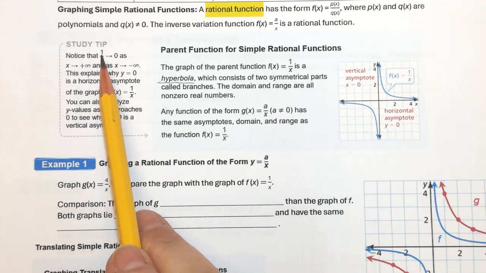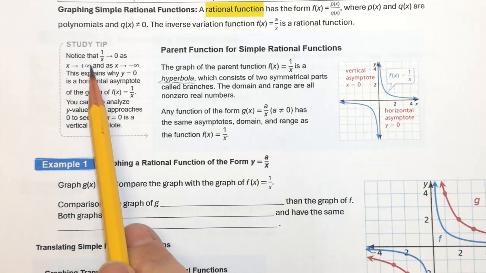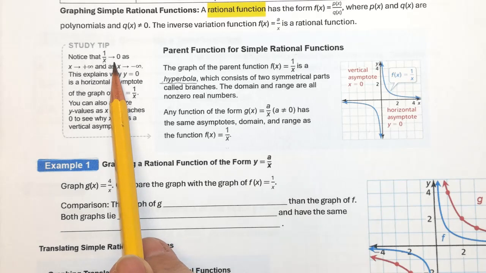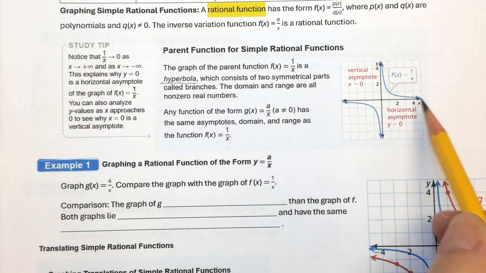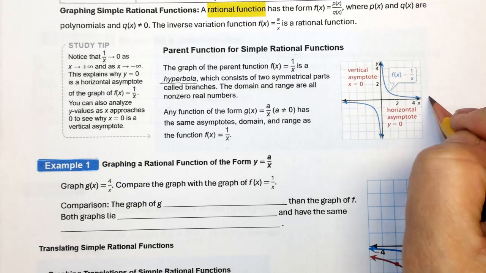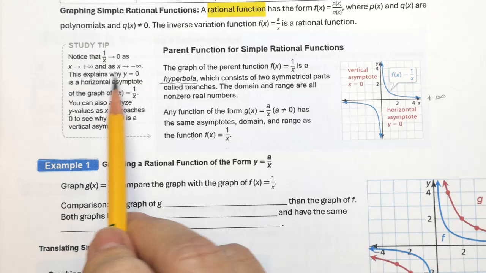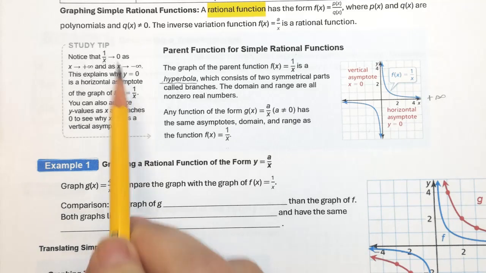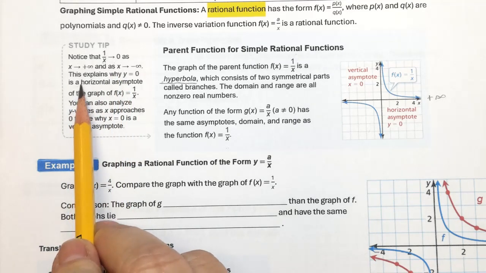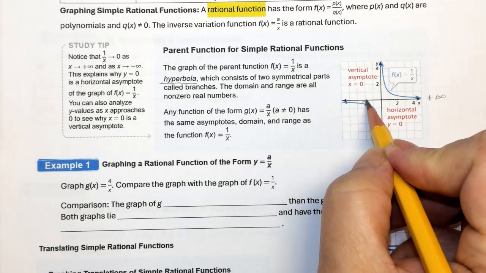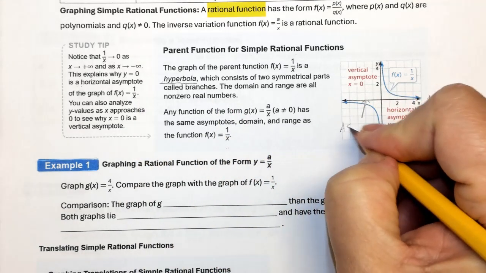I added this to the notes because I thought it was kind of important, since we sometimes struggle with end behavior. It says, notice that 1 over x approaches 0 as x approaches infinity. So it's talking about right here. It's getting closer and closer to 0, and it's going towards positive infinity. And then it says that explains why y equals 0 is our horizontal asymptote. So the asymptote is right here, the y-axis. That is your asymptote.